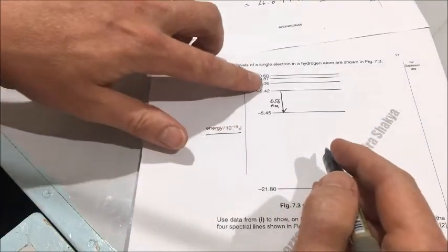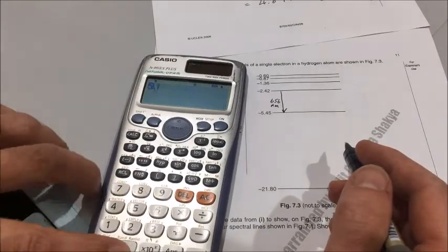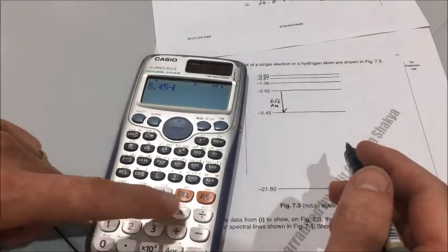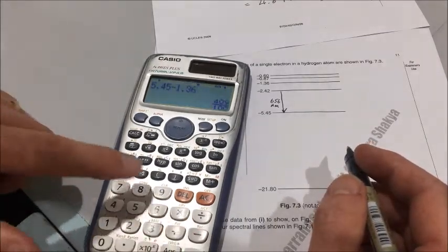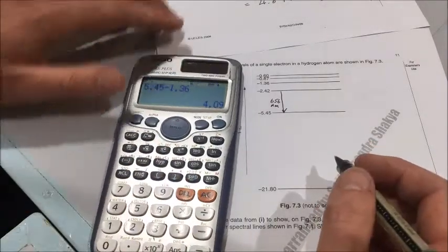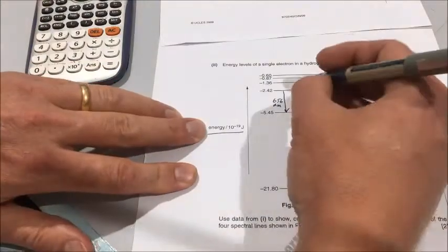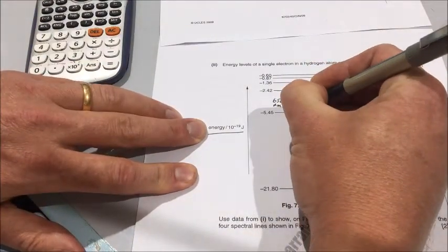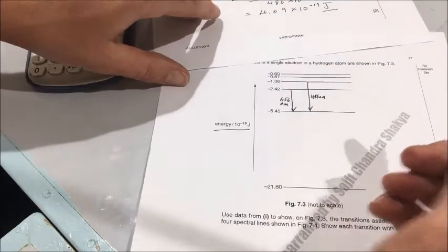Let's look at some of the other ones. I think I'm just going to do them one by one. So let's have a look. 5.45 minus 1.36 equals, there we go, 4.09. I'm looking on the chart. 4.09 is the one I just did. It's 486. So I'm going from there to there. That's 486 nanometers. So I'm labeling them with the wavelengths.